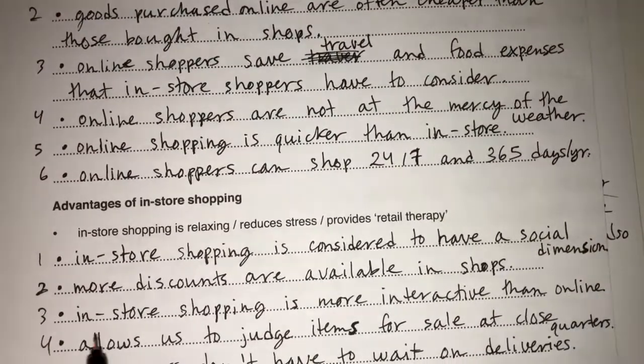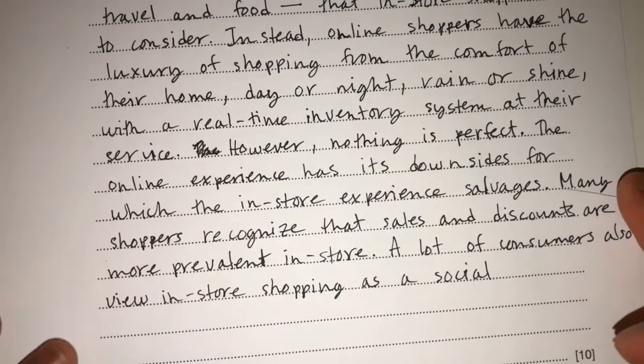We have social dimension, but we also have interactive. So we have a social and interactive experience.